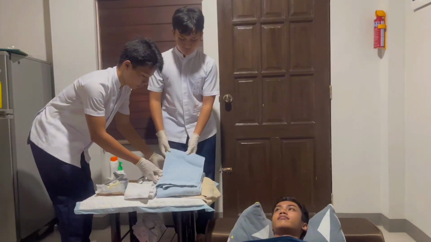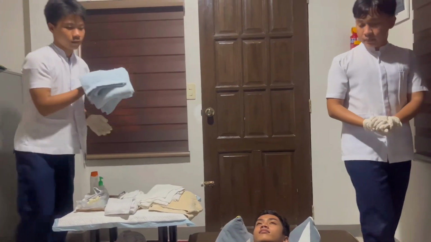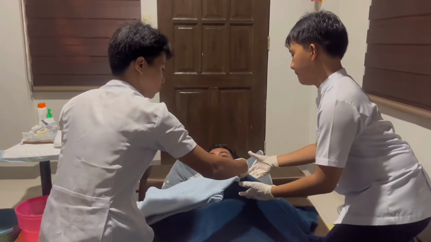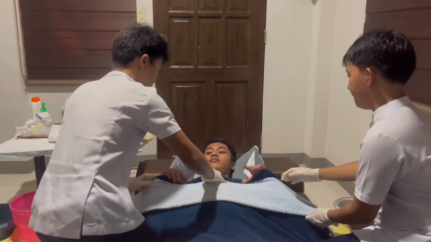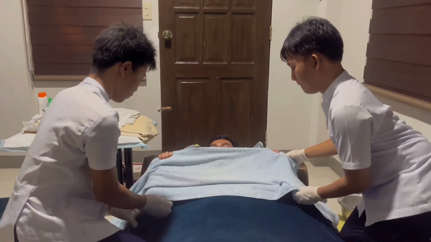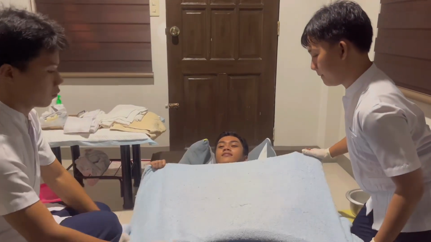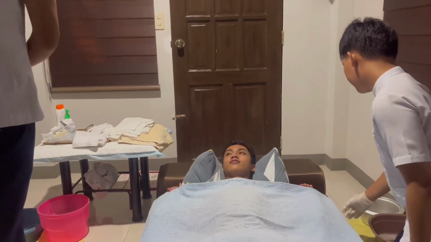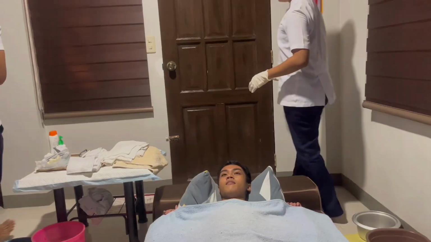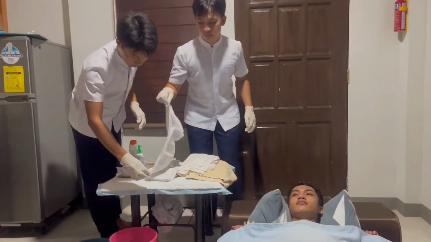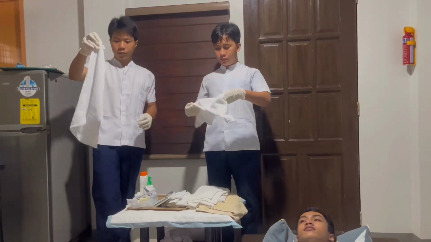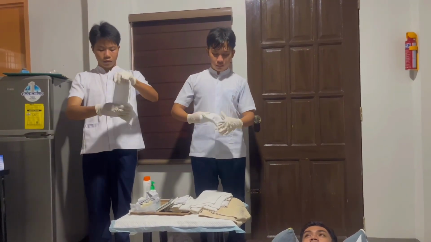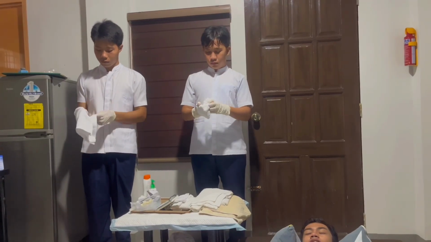And then let's proceed to the actual procedure. We apply the first bath towel in the chest area of the patient. Make sure to let him hold the tip, and then we pull it down into the center. And then we get our small towels and make a mitten. And we wrap it in our hands.